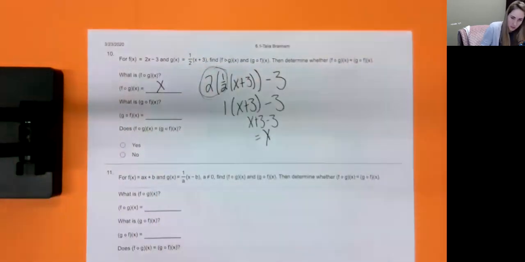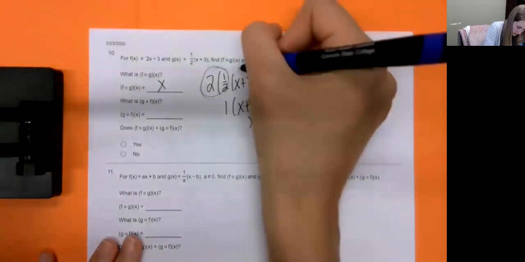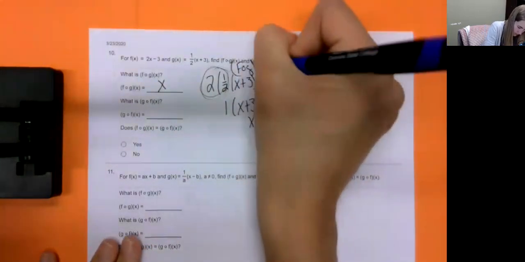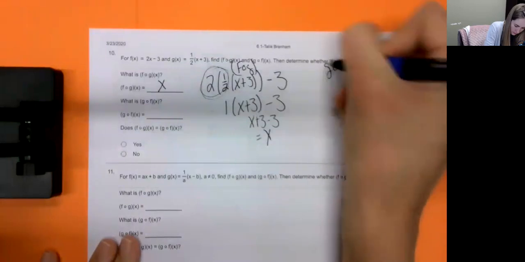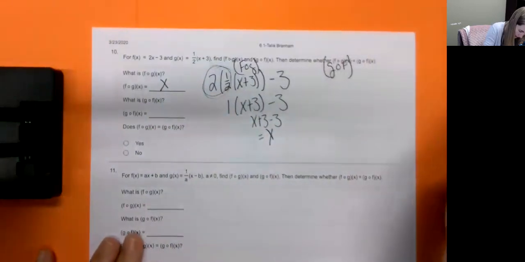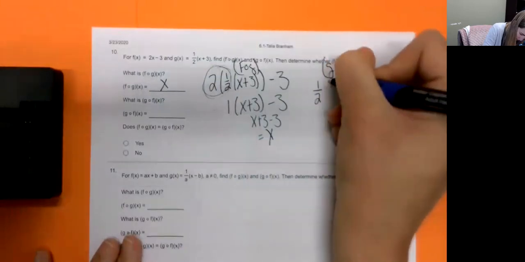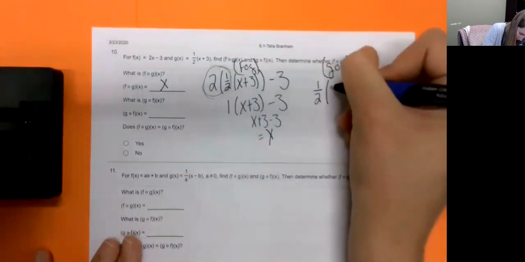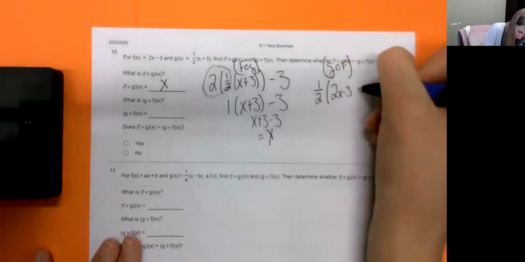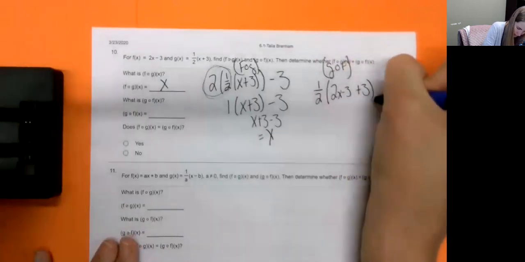Then when we do the opposite, so this one was f of g, now we're going to do g of f. So we'd start with our g function. So we'd have 1/2 times 2x subtract 3, plus 3.